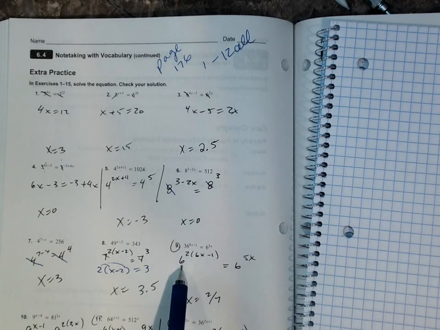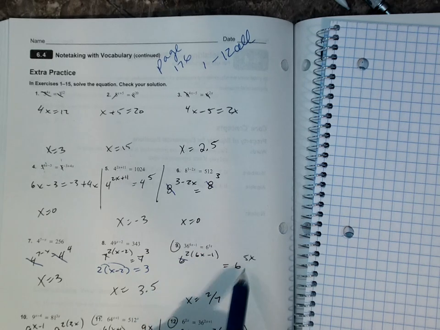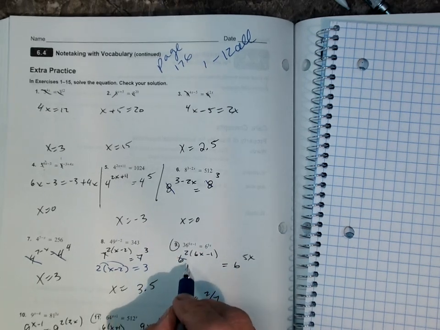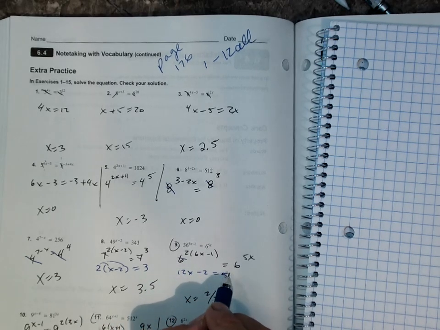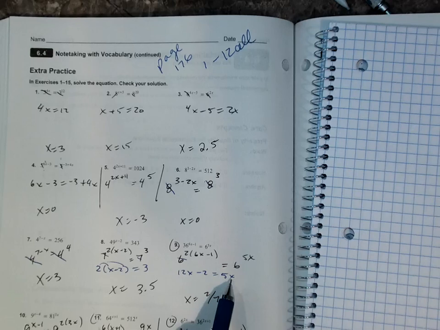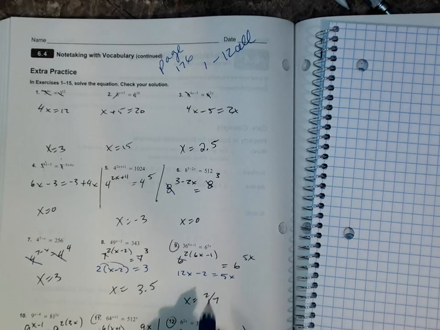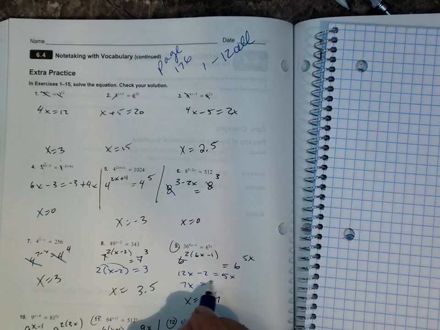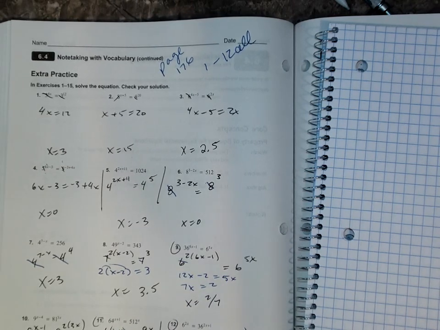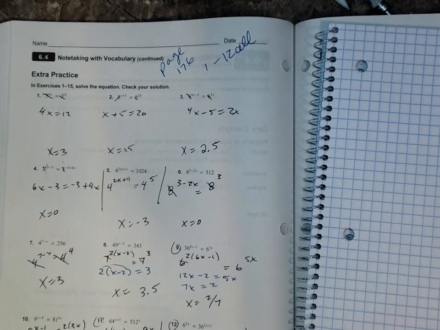36 is 6 squared. And so I have the same base, cross out the bases, and then I go from there. I can distribute and get 12x minus 2 equals 5x. I subtracted 5x and I got 7x, added the 2, and that gives me a 2. Divide by 7 and I get 2 sevenths. 81 is 9 squared.